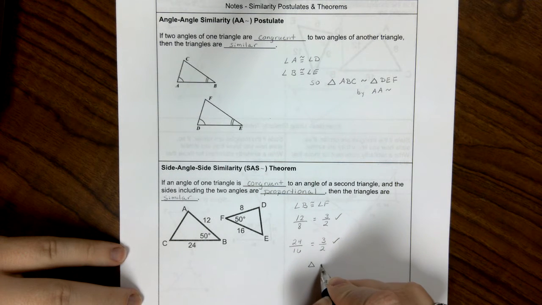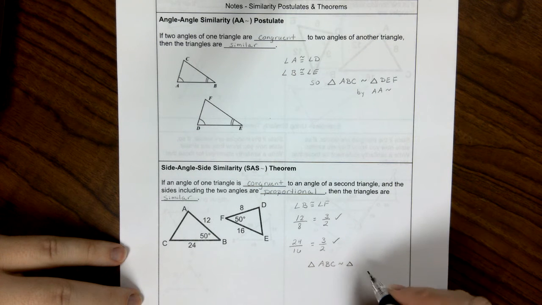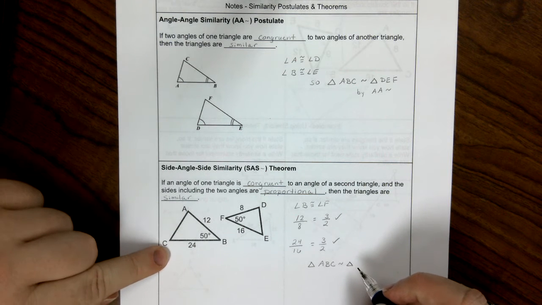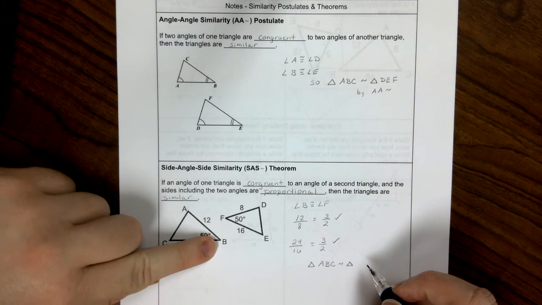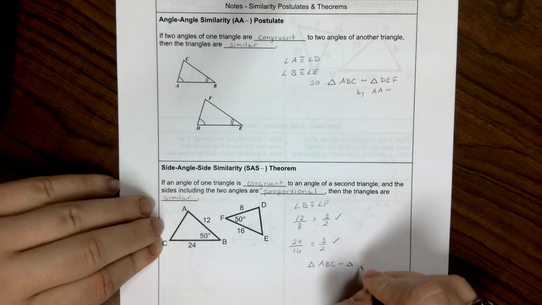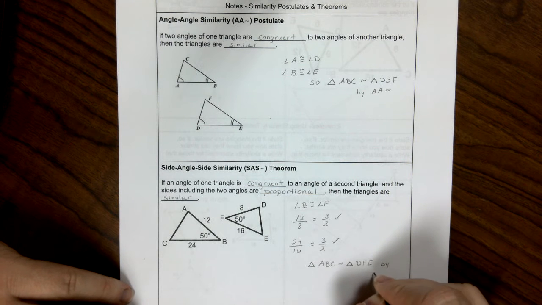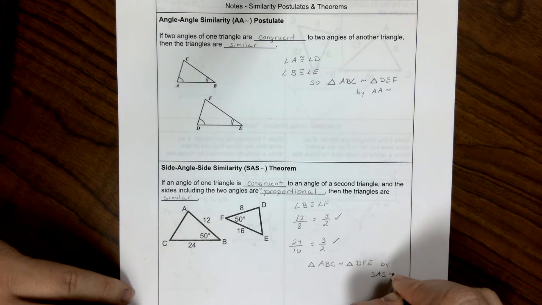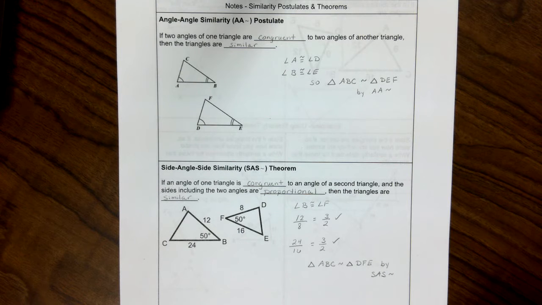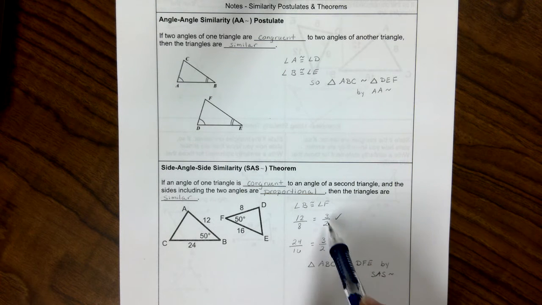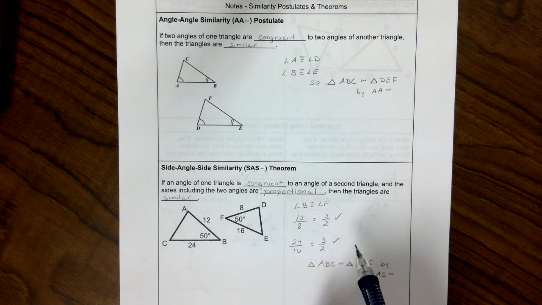So we say that triangle ABC is similar to triangle, if I go ABC, then the second order has to be DFE, by side-angle-side similarity. Make sure you check that the angles are congruent, and then you check both pairs of sides. If one of these fractions was off, like one of them was not 3/2, then we can't use side-angle-side. They would not be similar.